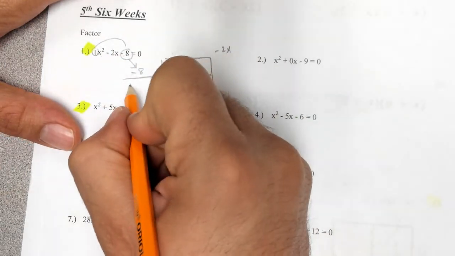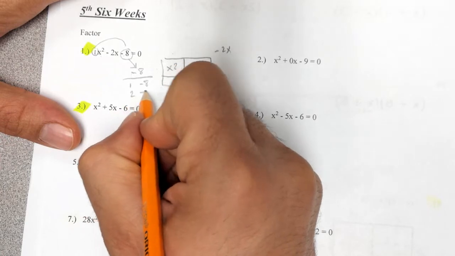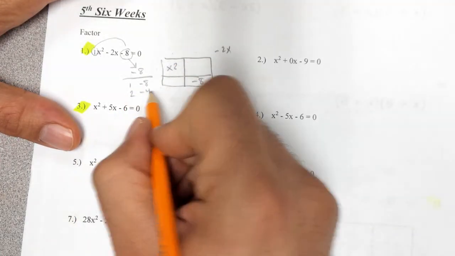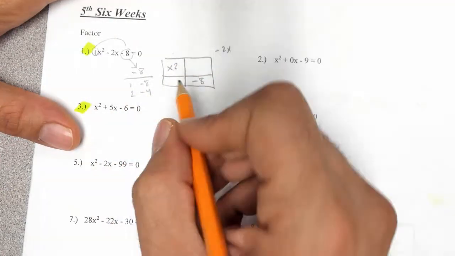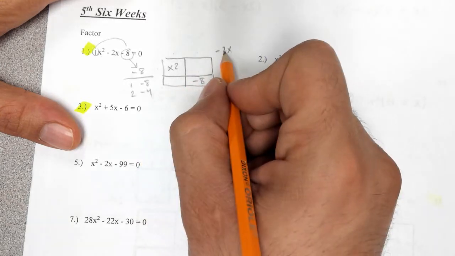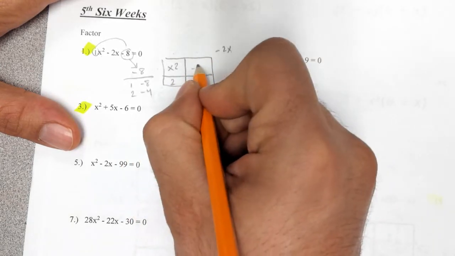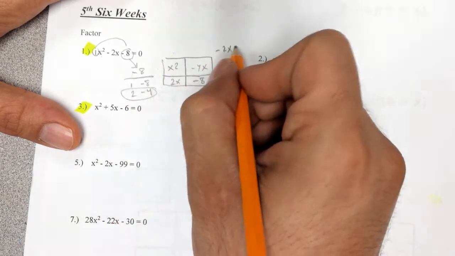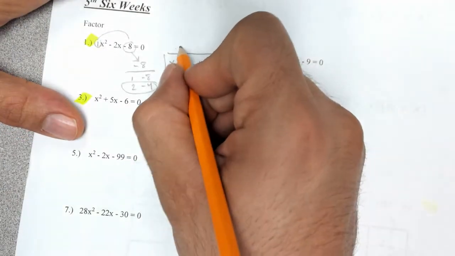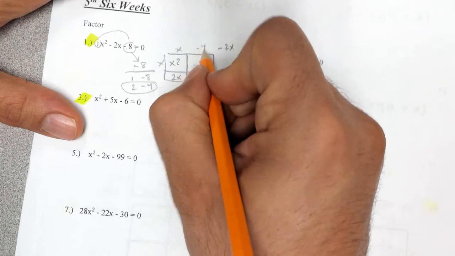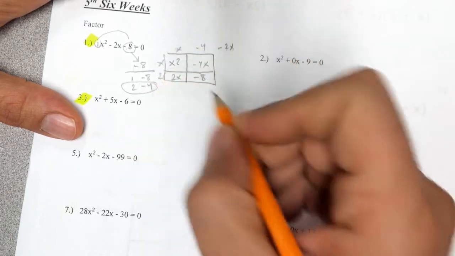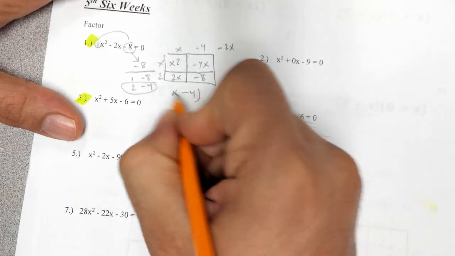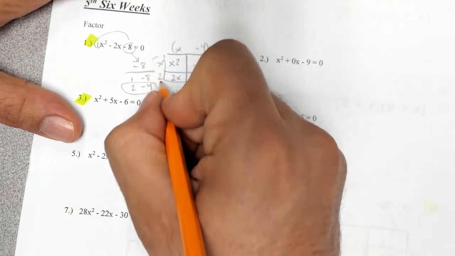Just think about all the numbers that multiply to give you negative 8, and add those numbers right here. Those are your answers. If I put 1 and negative 8, that won't give me negative 2, but if I put 2 and negative 4, that will give me this number right here. So x squared is x times x, and x times negative 4 gives me negative 4x, x times 2 is 2x. My answer is x minus 4 and x plus 2.